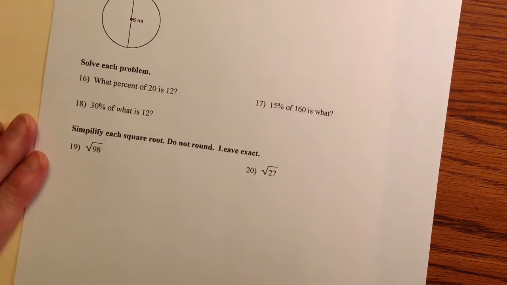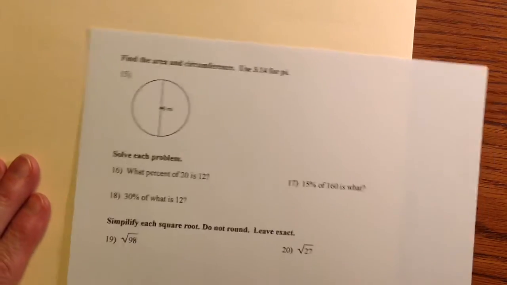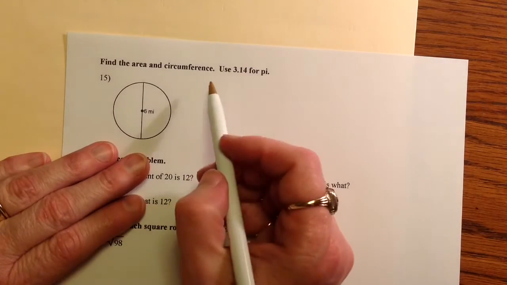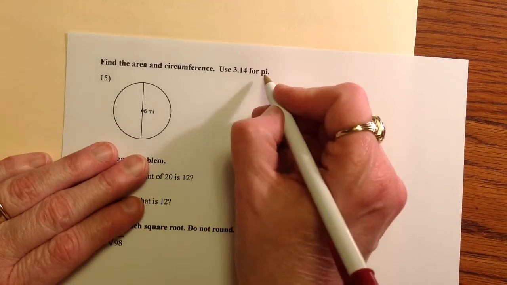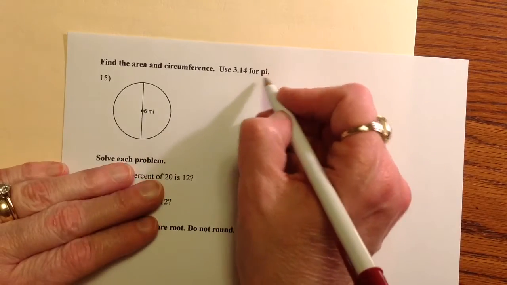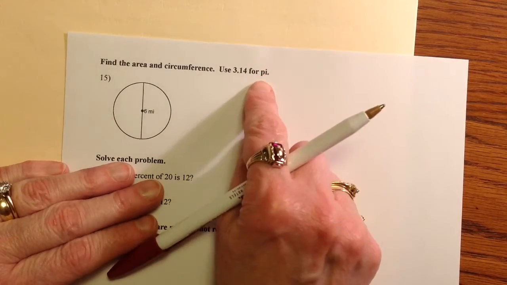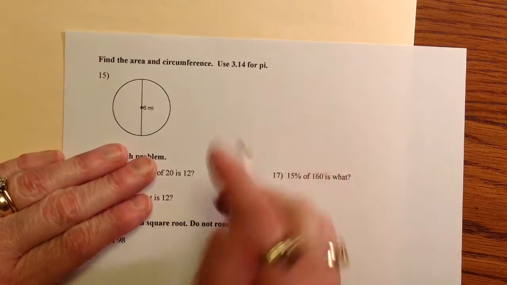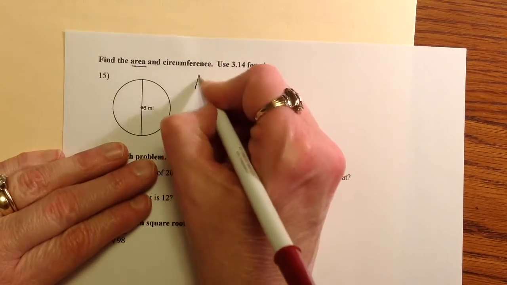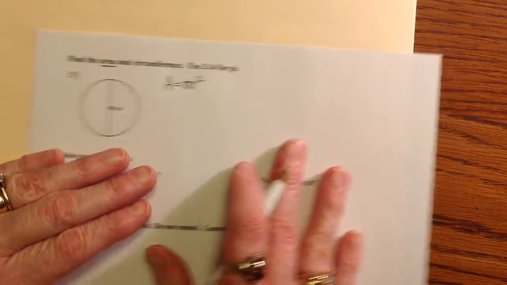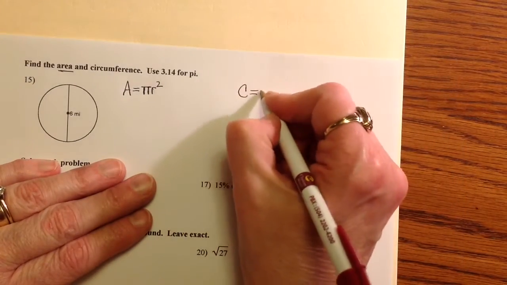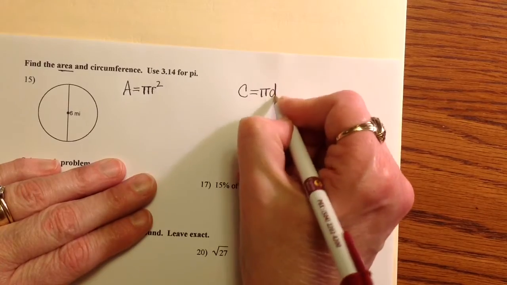Study Guide 9, number 15. Find the area and the circumference of the circle. Use 3.14 for pi. I didn't have a pi key on this program, so I had to just use the word pi. The formula for area is pi times r squared. And the formula for circumference is pi times d, which is the diameter.